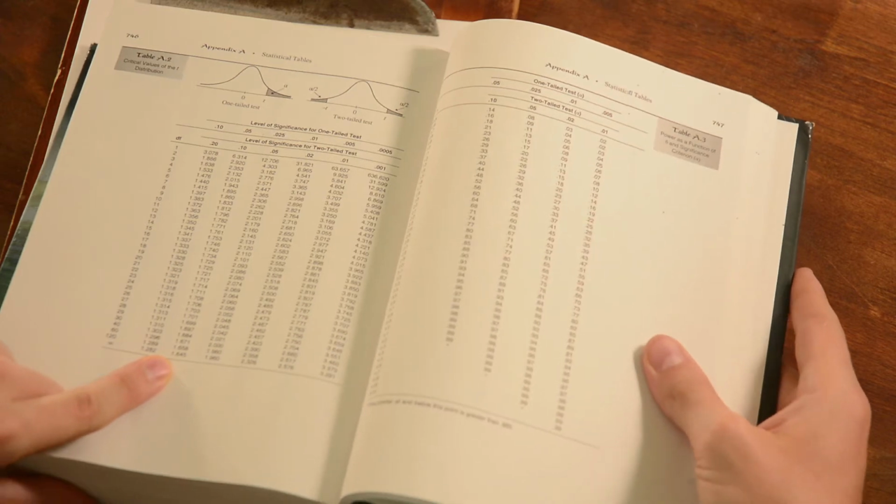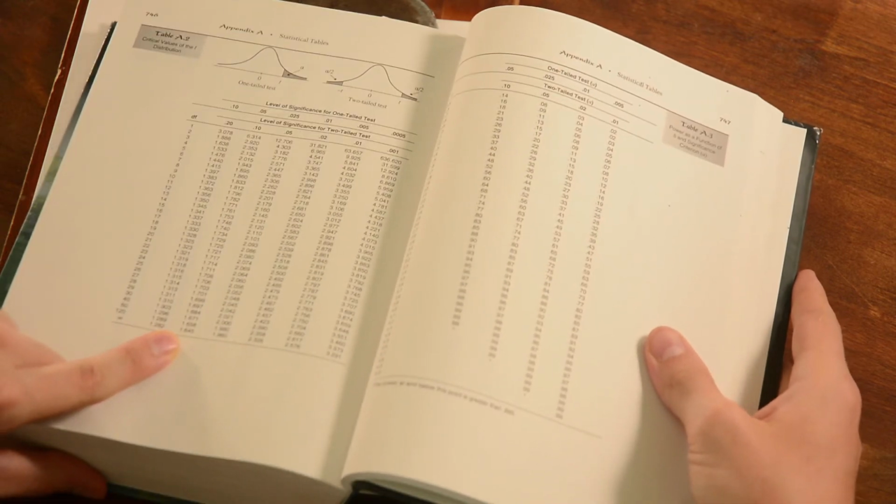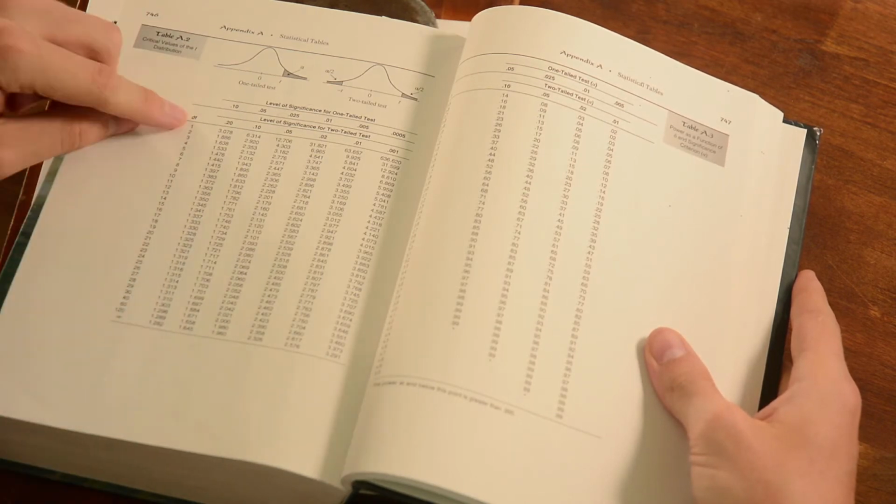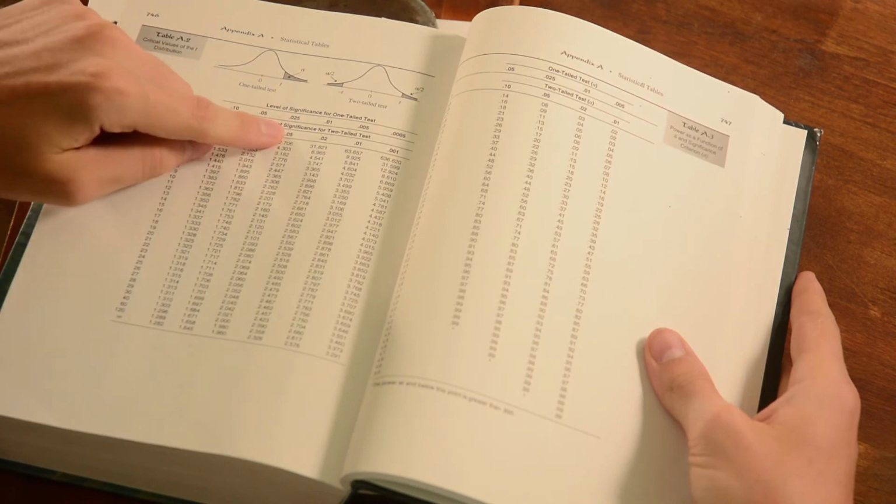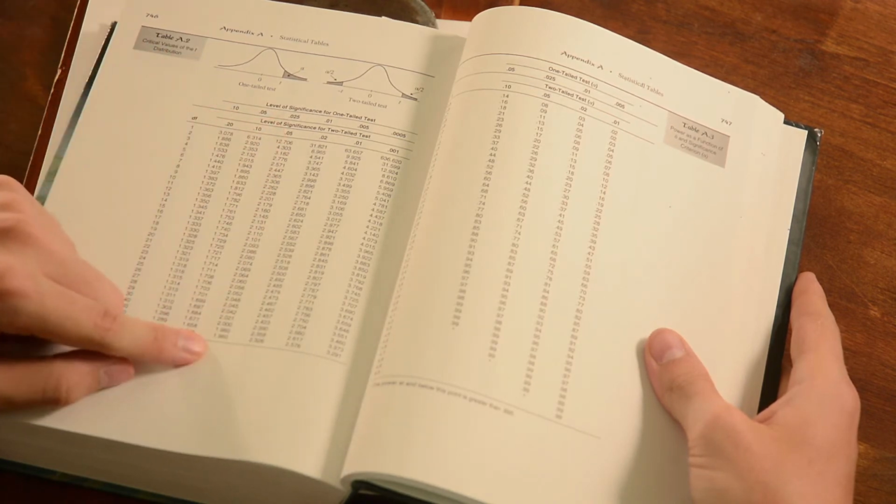Let's take a look at another one. Make sure it isn't a fluke. P equals 0.05, two-tailed, had a z critical of 1.96. So we're up to two-tailed, 0.05, all the way down, 1.960. Boom, right on.